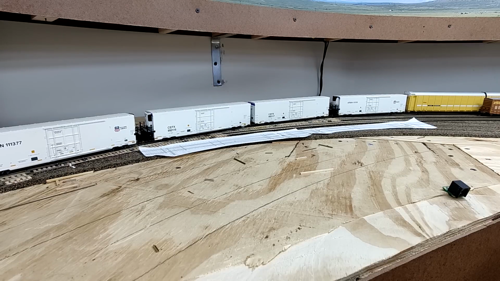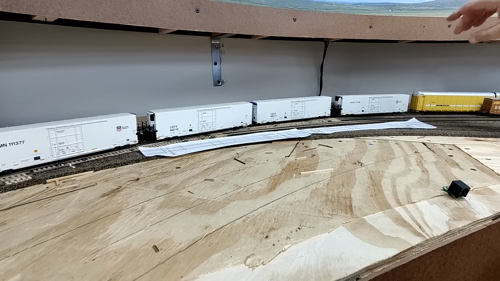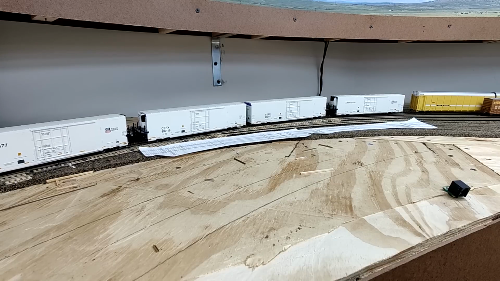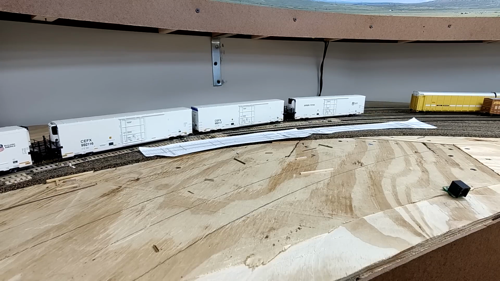All right, so I pulled a little bit too far here, so I'm backing up a little bit. I'm uncoupling by hand here. I'm going to get an uncoupling tool at some point in time. Yeah, we're going to go ahead and drop off these, I think it's 5 cryogenic reefers.